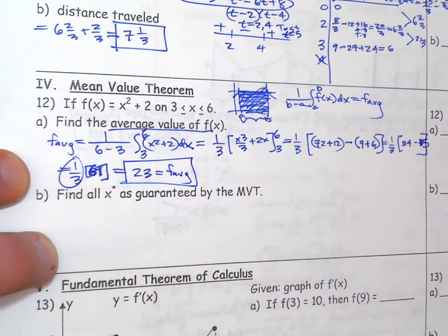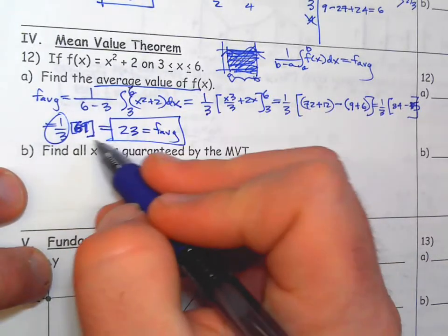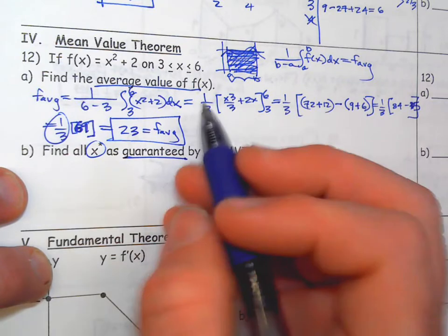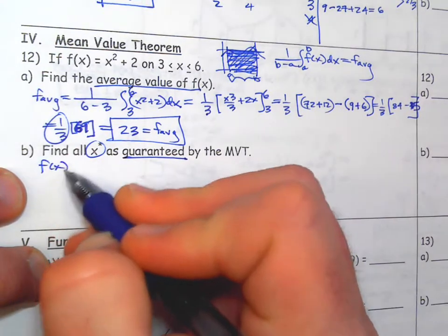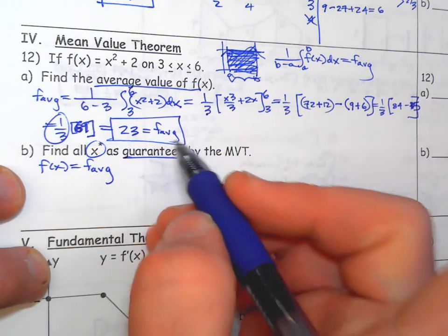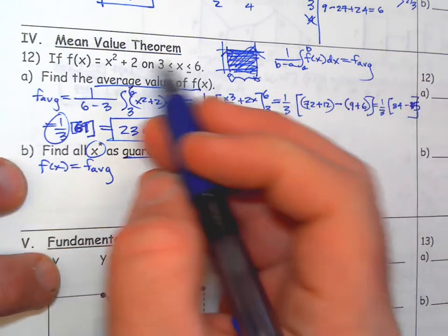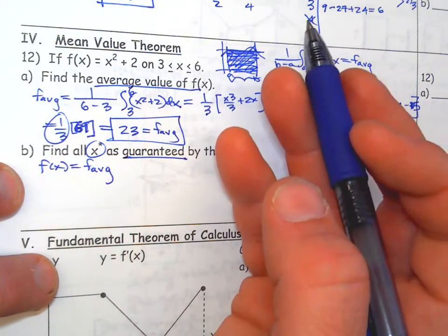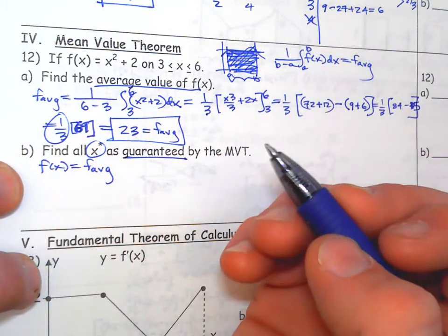Okay? Now, the x stars, or the c values that are guaranteed by the mean value theorem, are the places where the actual function equals the average value. And it's guaranteed to happen at least one time on this interval. Don't give any answers outside this interval. Show them in your work algebraically. They might show up. Okay.